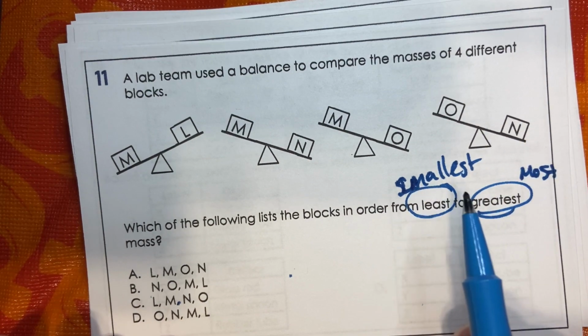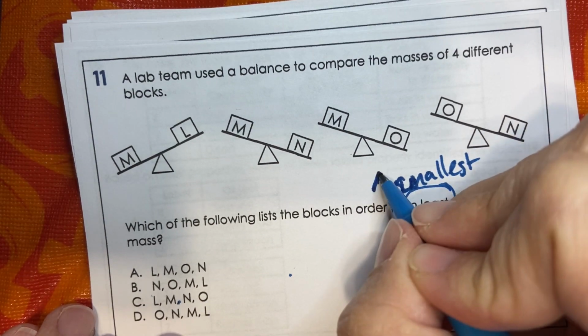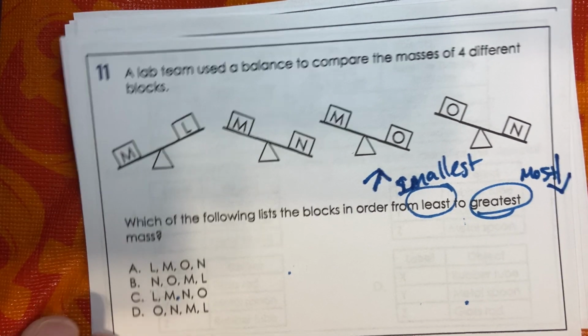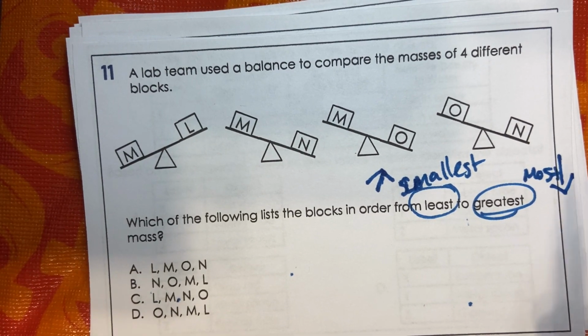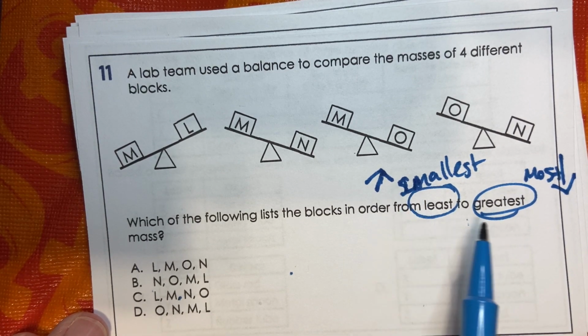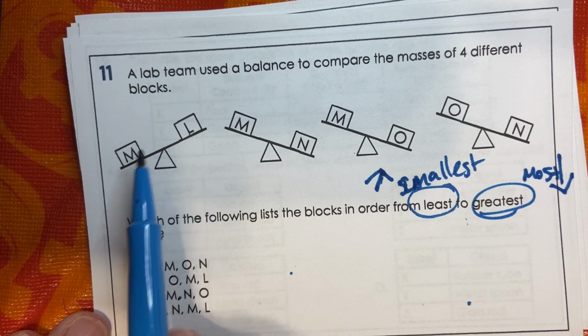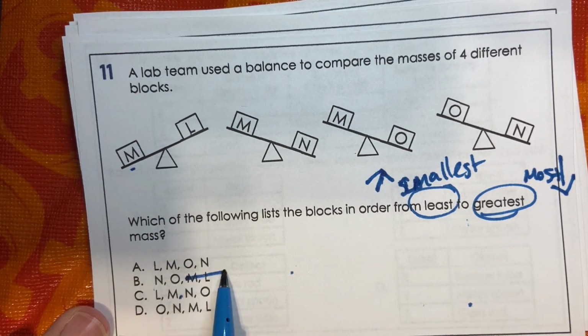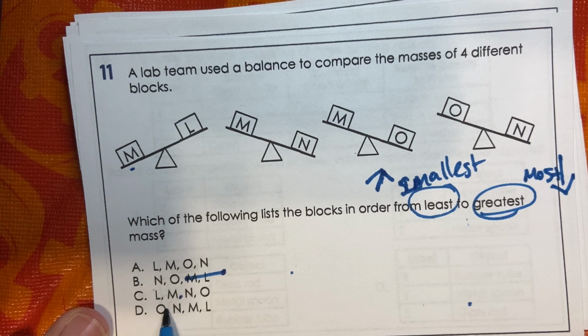All right, now think about the balance scale, right? The smaller one is going to be up, and the one that has the most mass is going to go down. It's like a seesaw, right? The heavy one goes down. So we just need to make sure that the smaller letter, the one that's up, is in front, right? So L has to be in front of M. Okay, well, that works here, not there. That works here, not there.